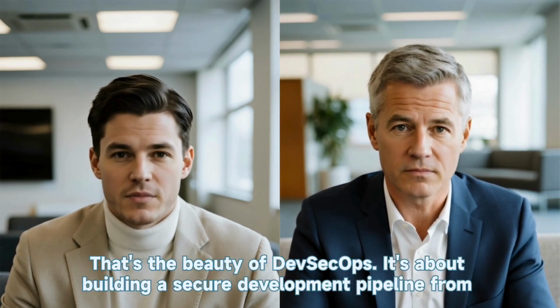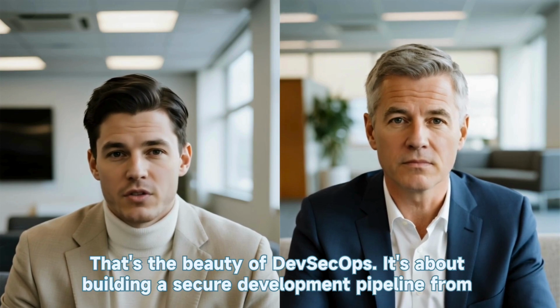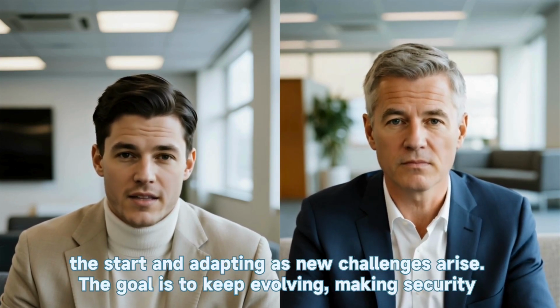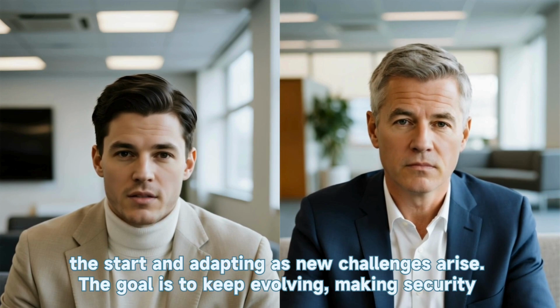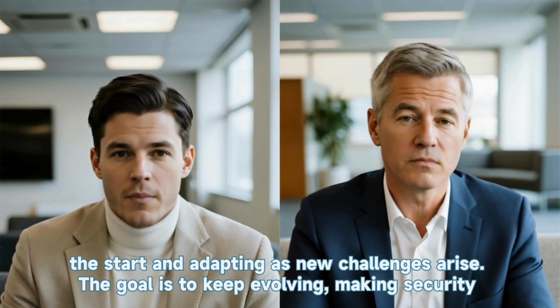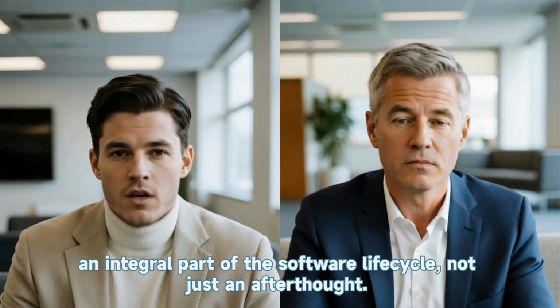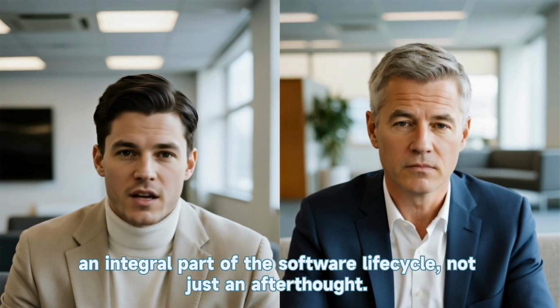That's the beauty of DevSecOps. It's about building a secure development pipeline from the start and adapting as new challenges arise. The goal is to keep evolving, making security an integral part of the software lifecycle, not just an afterthought.